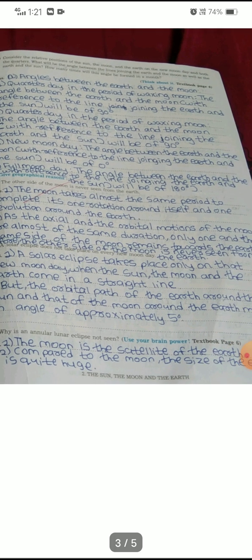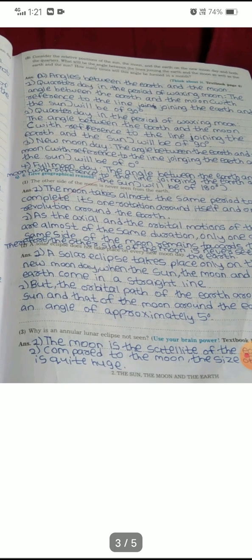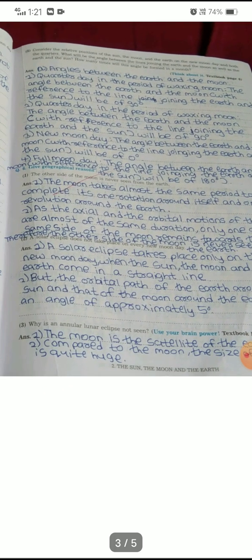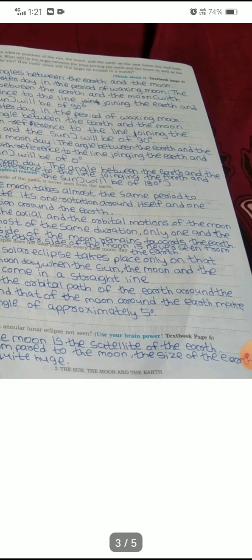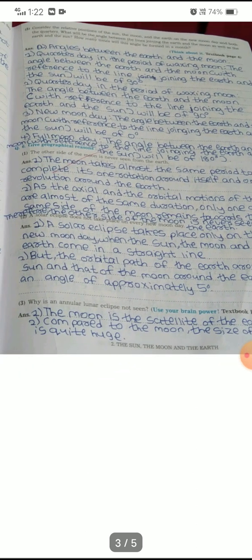Third, why is an annual lunar eclipse not seen? The moon is a satellite of the earth. Compared to the moon, the size of the earth is quite huge.